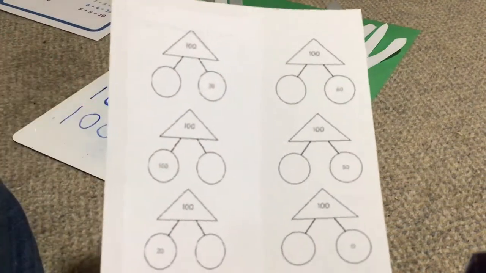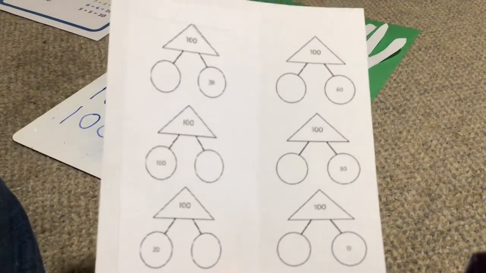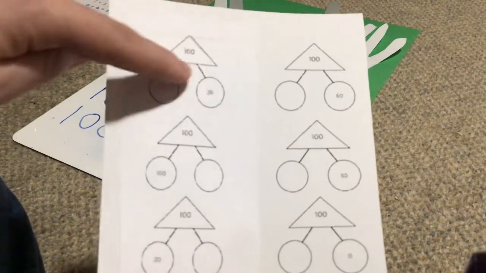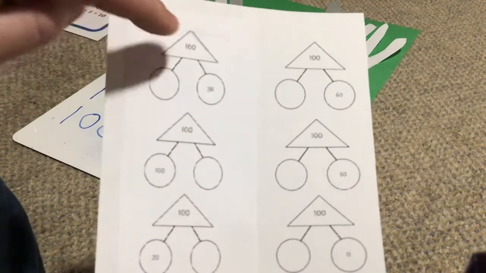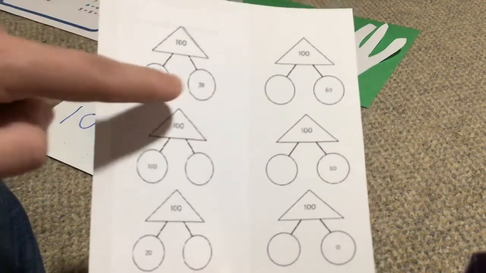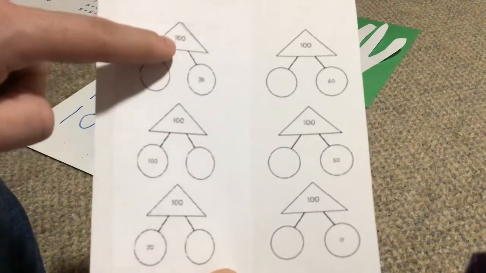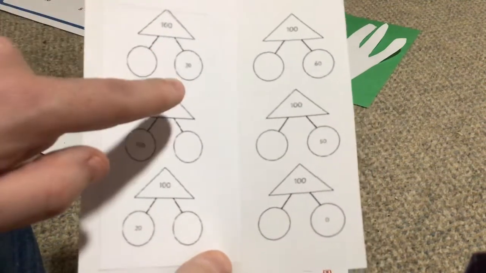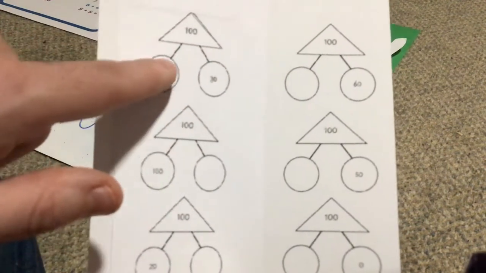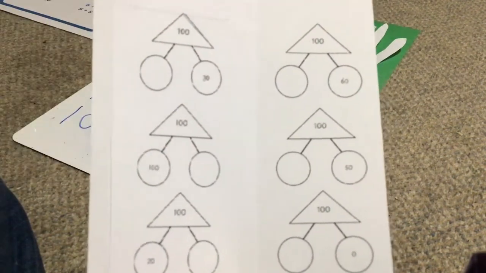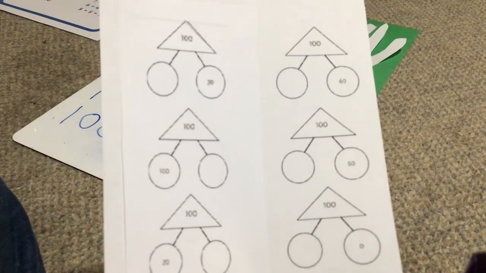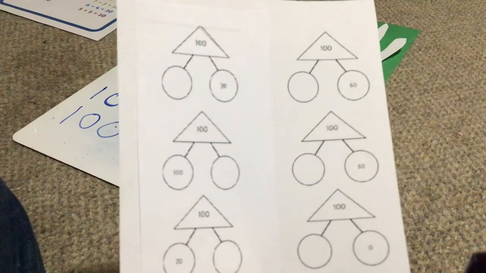This is called a part-part whole. The reason it's called a part-part whole is because this big number here, that's our answer, 100, that's the whole. And these two are parts of that whole. When they're added together, they make the whole. Okay, so this number here is 30. What do I need to add to 30 to make 100? Who is friends with 30? And if you're not sure, have a think about your number bonds to 10 to give you a clue.